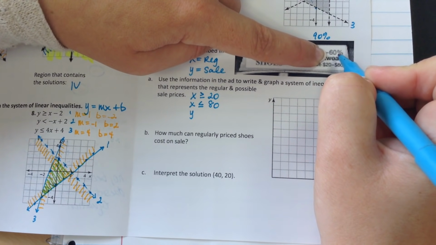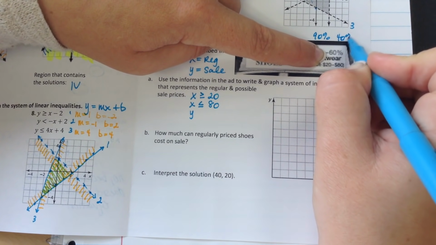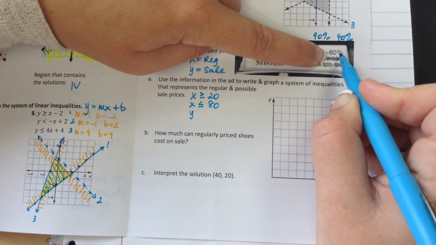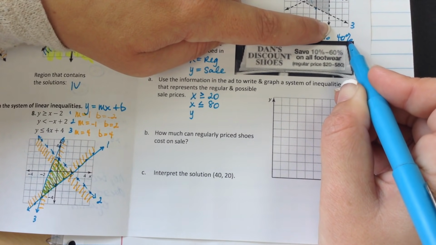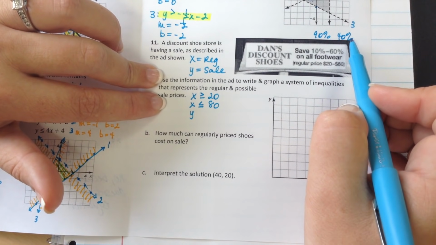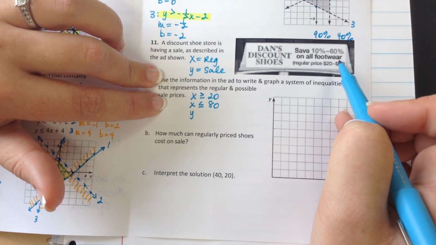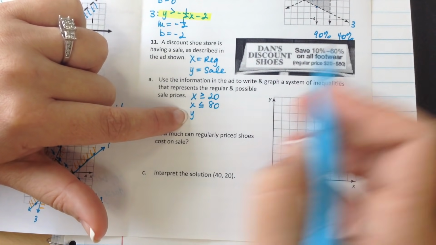If you're saving 60, then you're only paying 40%. If you're saving 60, you got to pay 40. 40% of what? The regular price. So here's how we got it.